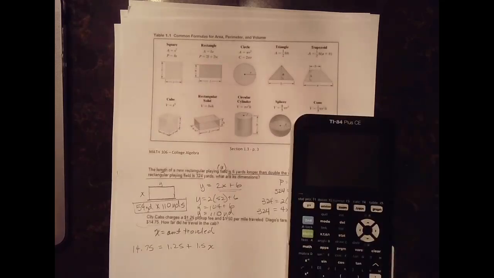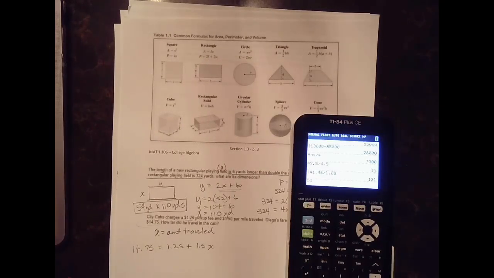So I'm going to start off with 14.75 minus 1.25. I'm going to subtract 1.25. So I have then 13.5 is equal to 1.5x, and then I'm going to divide both sides by 1.5.